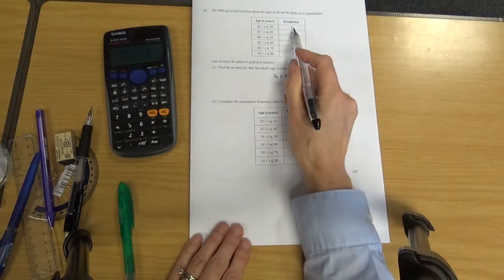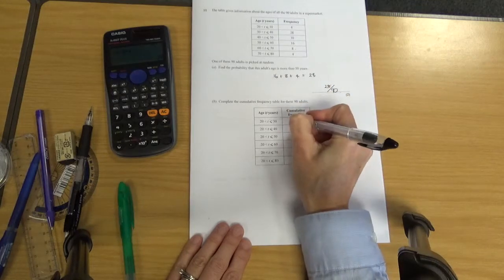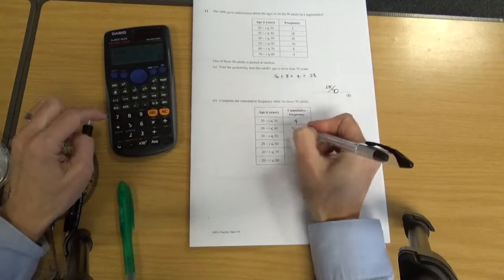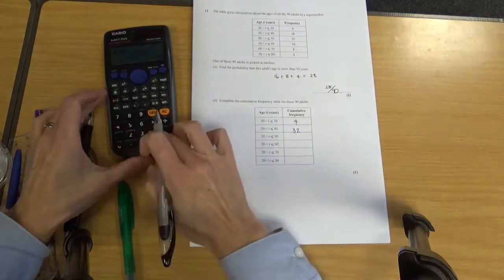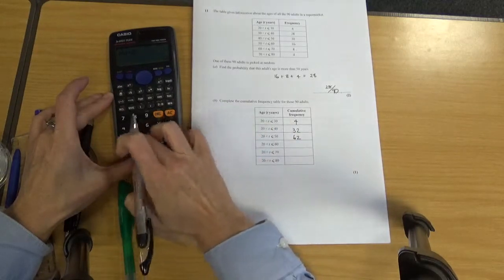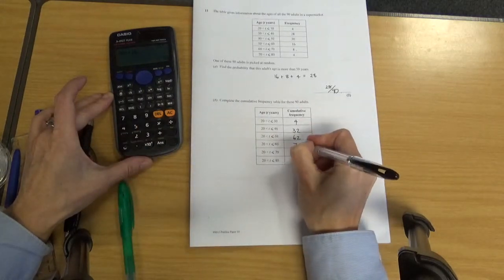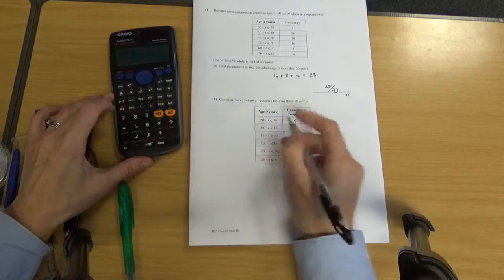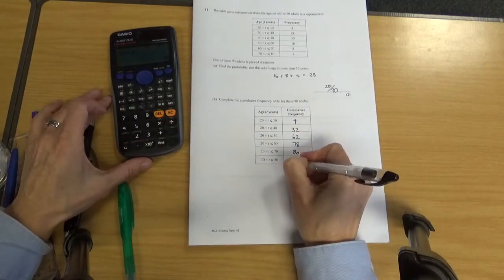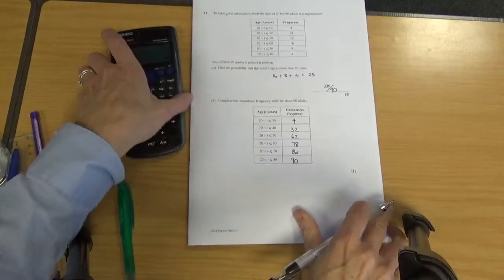Cumulative frequency is the running total, so I start with 4, then 4 add 28 is 32, then add the next 30, 62, add the next 16 is 78, add the next 8 is 86, add the last 4 takes me to 90, which is the number in the question.